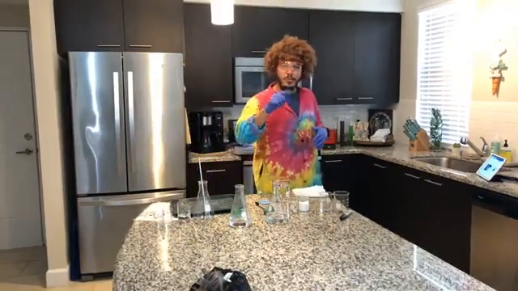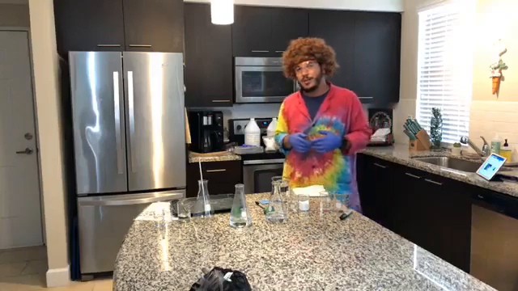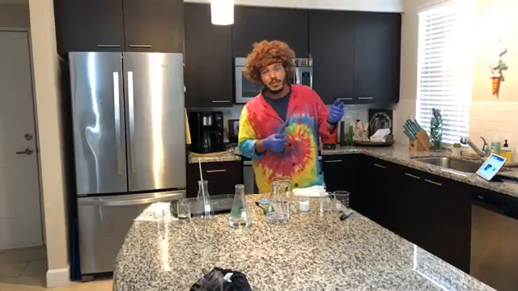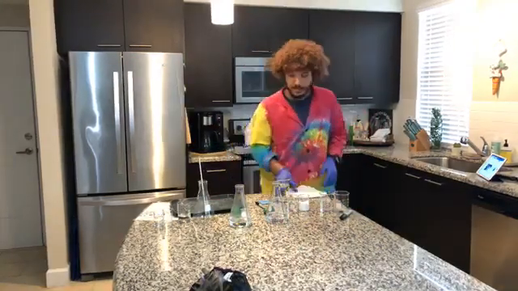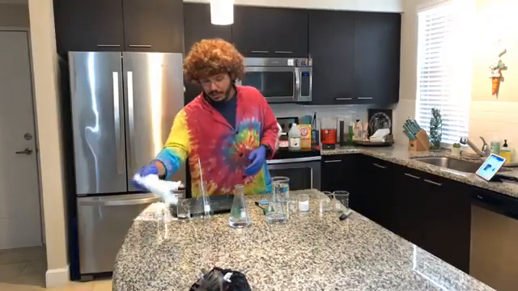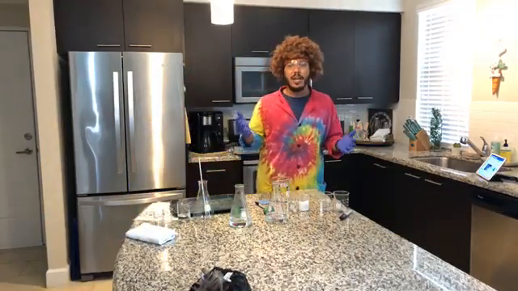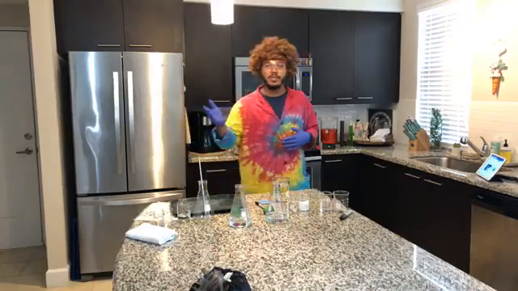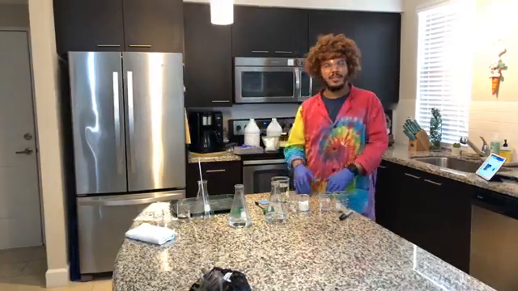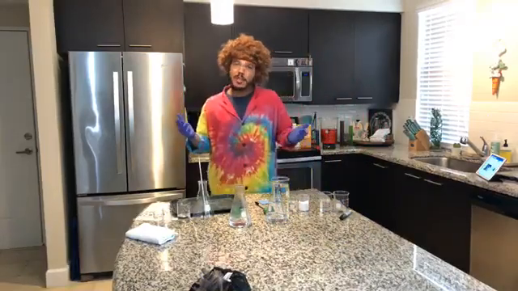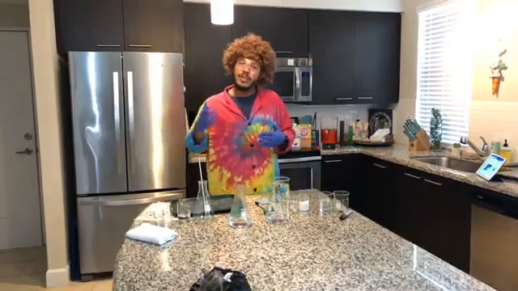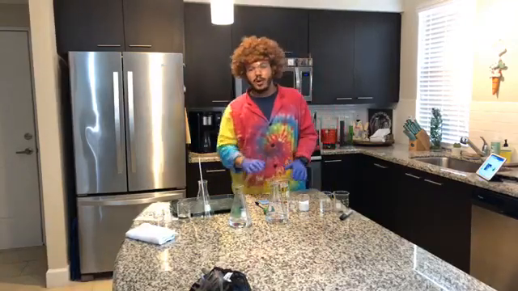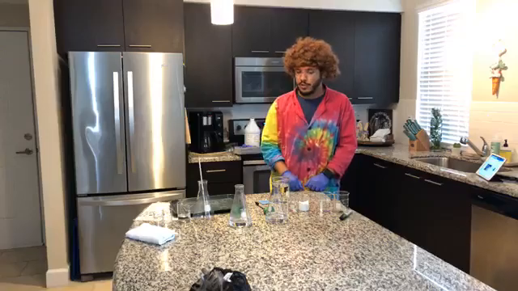So comment down below before I explain anything if you know the difference between a physical or a chemical change. And if you can give me an example of one of each, that would be awesome. Physical changes are changes that we can revert back to their original state. So what does that mean, to revert back to something? Well, it means we can change it back. And usually it takes the same amount of energy or even less energy to get it back to its original state.